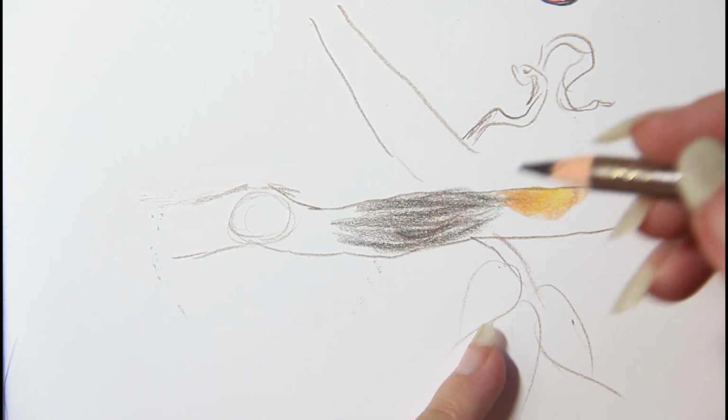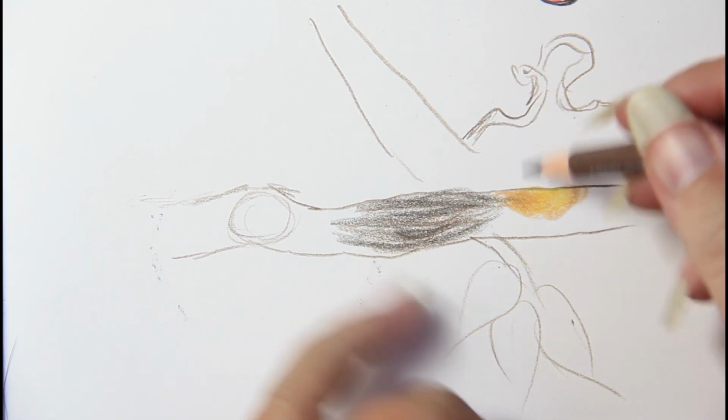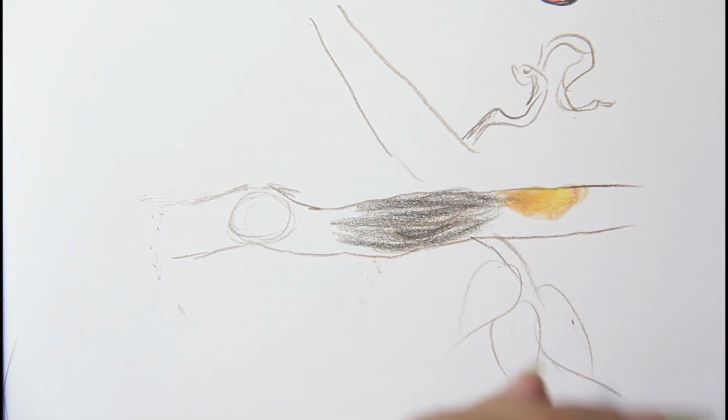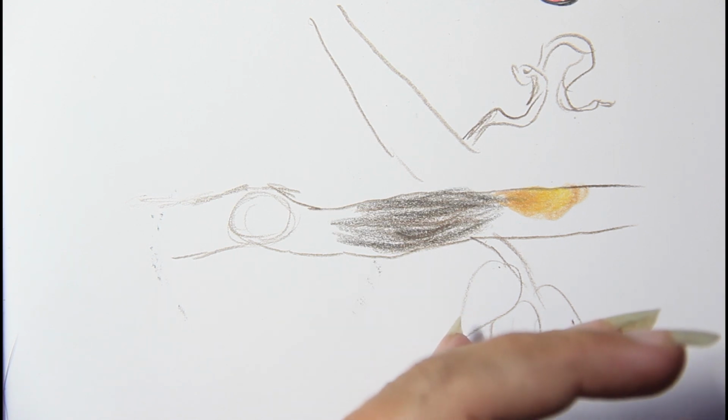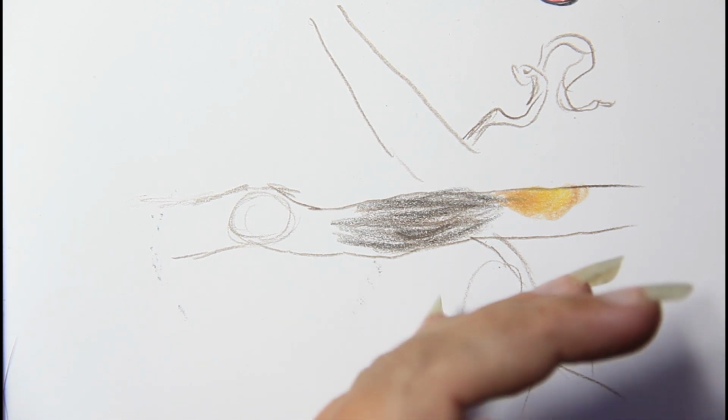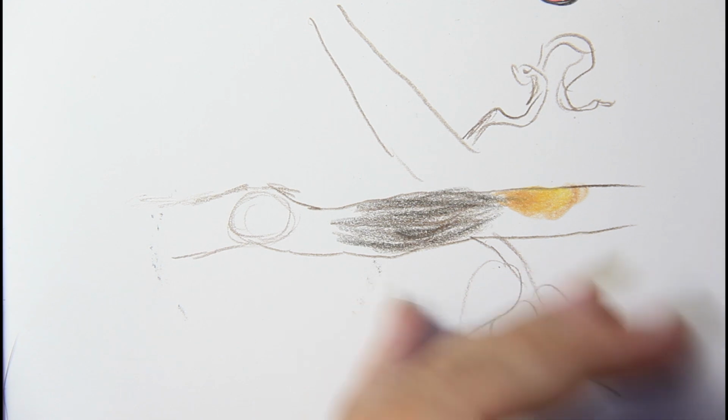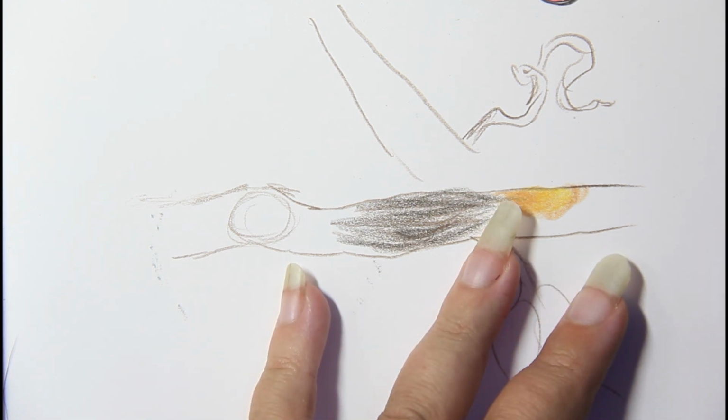Maybe there's icicles and frozen bits hanging off your branches. You want to denote snow. You want it to be cold. You want it to be icy. You can have the whole thing be gray or black and white, and then the only thing in color is your bird.